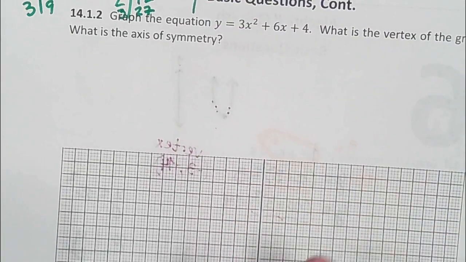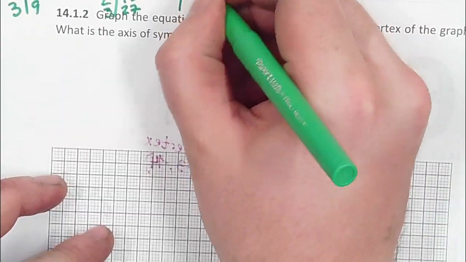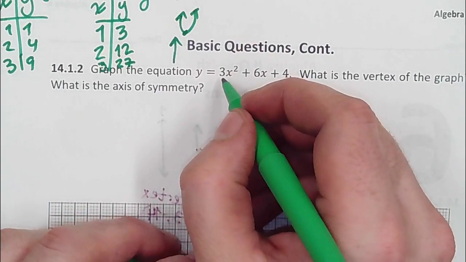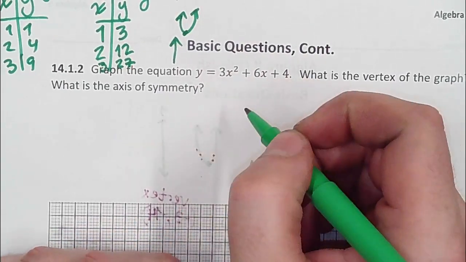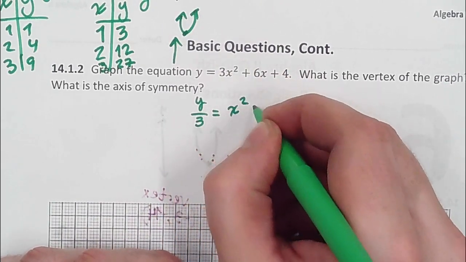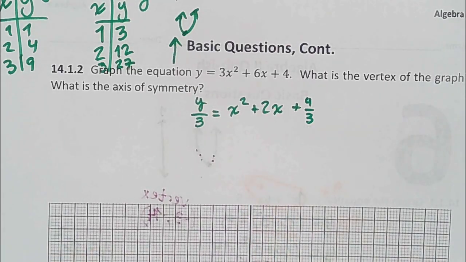So to figure out where our vertex is, the bottom of our parabola, because again it's opening upward, so we're going to have a bottom to it, we need to complete the square. So the way we'll do that is we're going to get rid of the a value in front of here. And we're going to do that by dividing everything by 3. When we do that, we get a weird fraction over here, but it'll be okay. This allows us to easily complete the square.